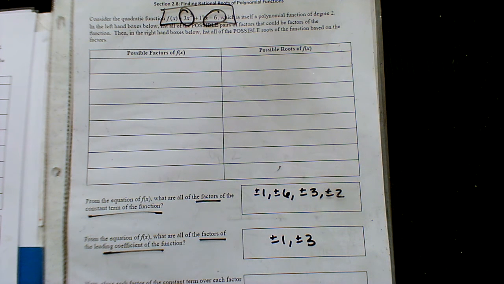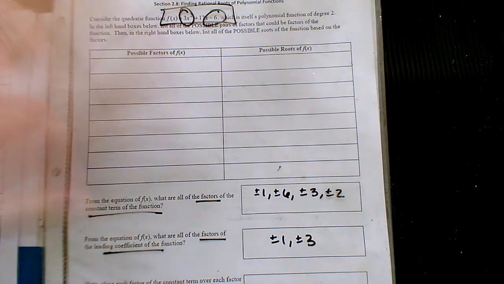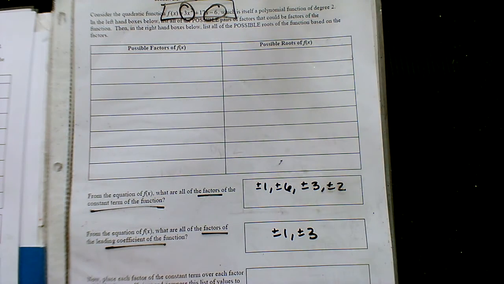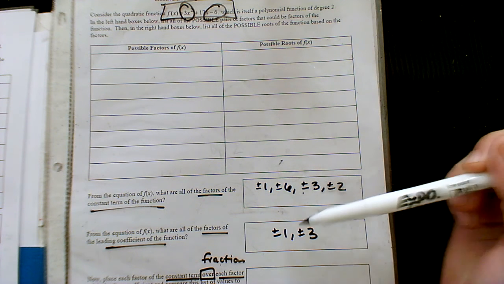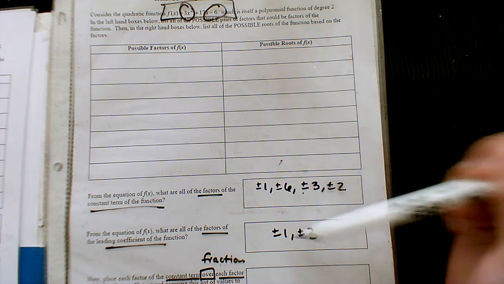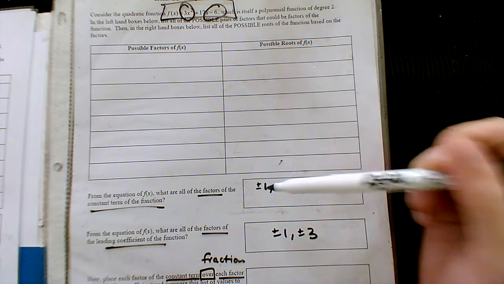So what we're going to try to do today is find a little shortcut way to get these results from the table. So take a look at this. Now place each factor of the constant term over, okay, meaning we're creating some type of fraction. We're going to be dividing. Place the constant term factor over each factor of the leading coefficient. So we're going to take all of these factors from -6 and divide them by these factors of 3. So we're going to get a lot of different combinations.